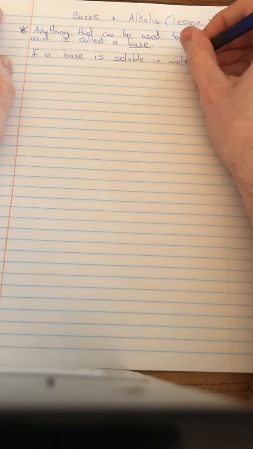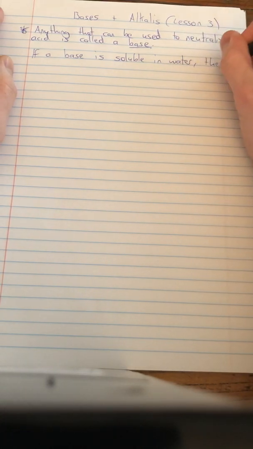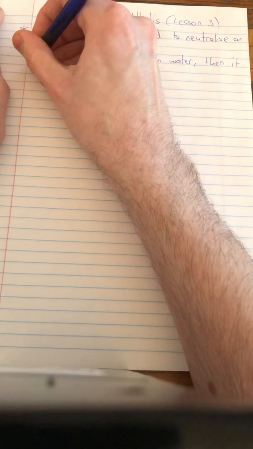Now, where bases and alkalis differ is this bit here. If a base is soluble in water, then it is an alkali.